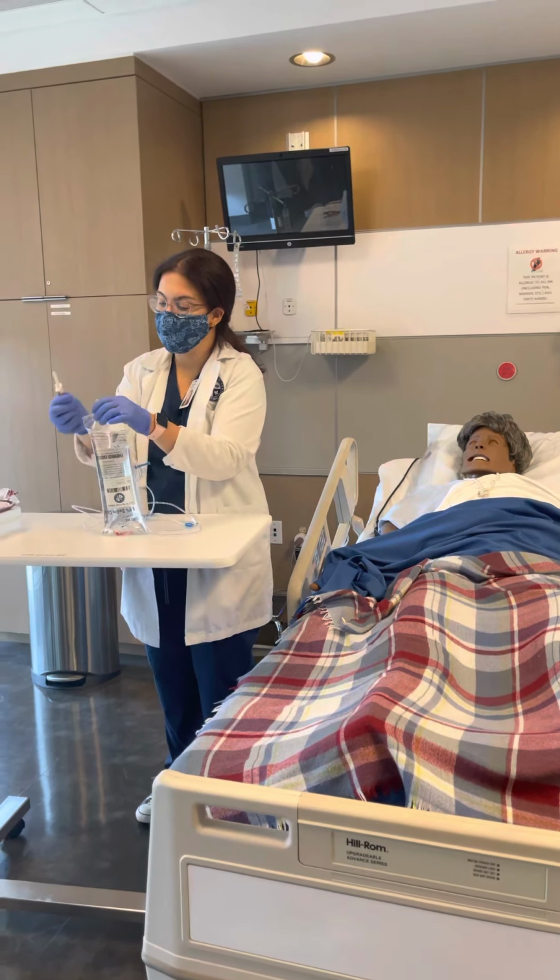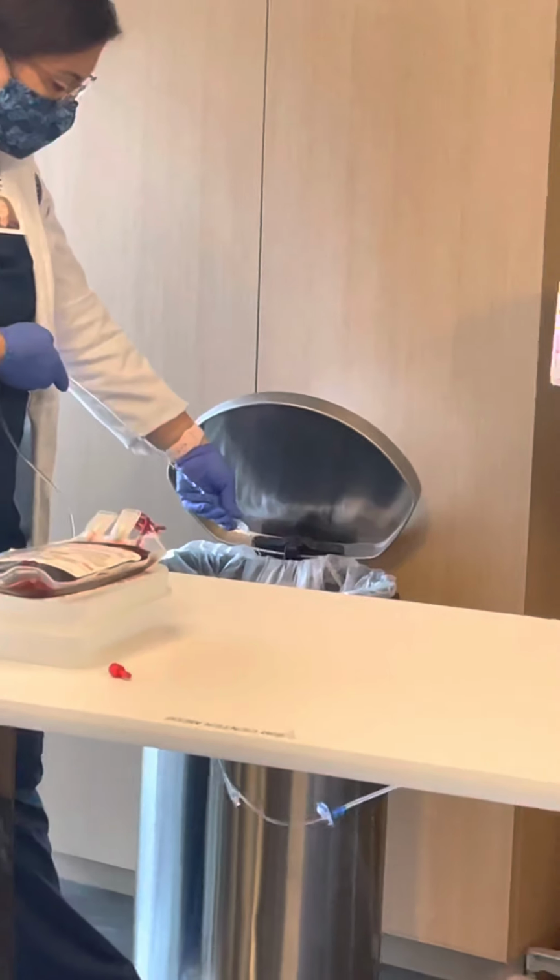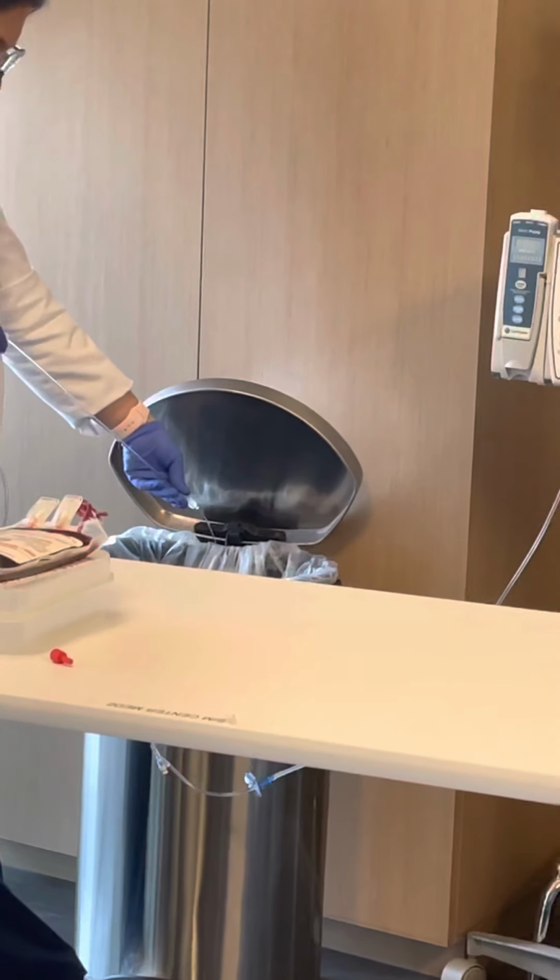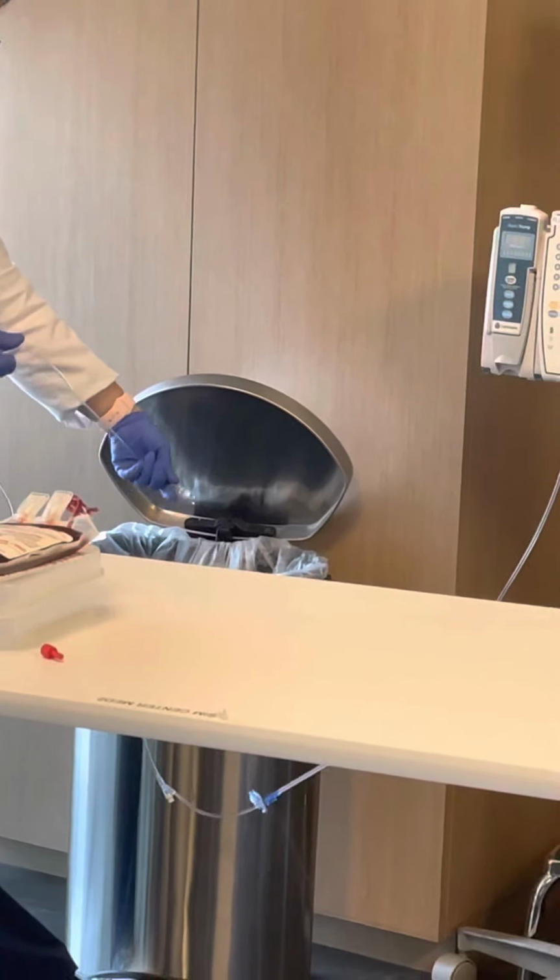Give it a good squeeze in my filter. Don't fill it up. All right, and then I will release my roller clamp and prime my line, making sure that there are no bubbles in my line. Once I've accomplished that, I'm going to clamp, and very important, clamp the saline because I don't want any blood to come back up here. A little trick that I like to do is bring my clamp all the way to the top and clamp it there so I can see that it's clamped.